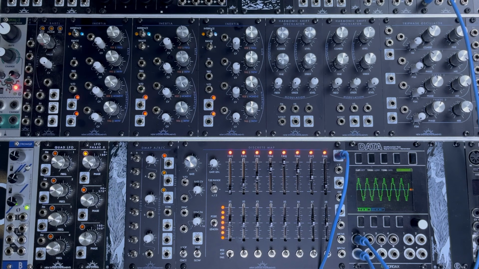At audio rate, discrete map can function as a graphic VCO. Just use the upper sliders to draw the waveform that you want, and that's what you'll get on the f of x output.